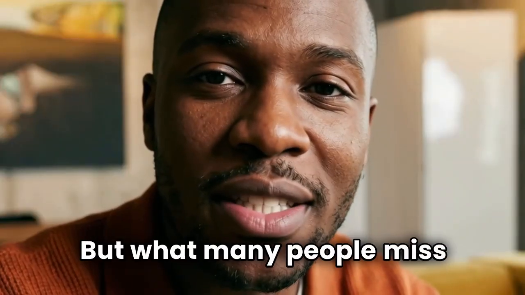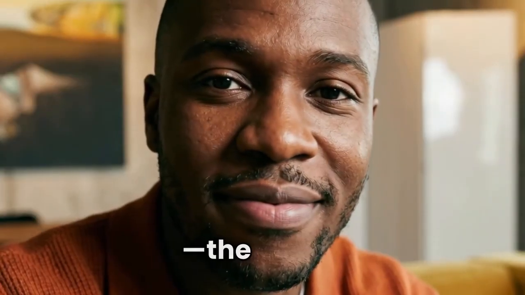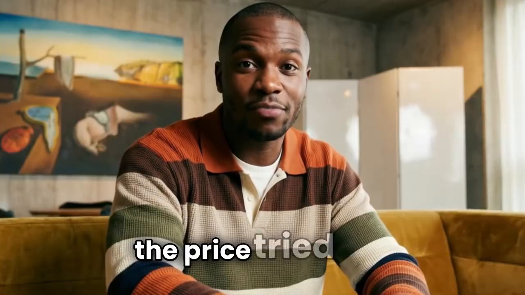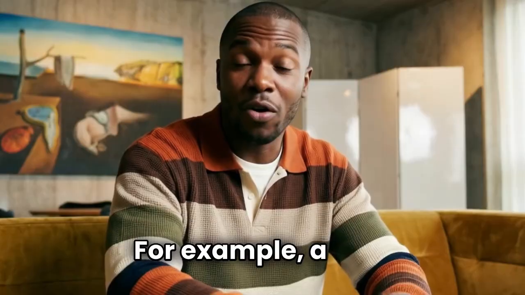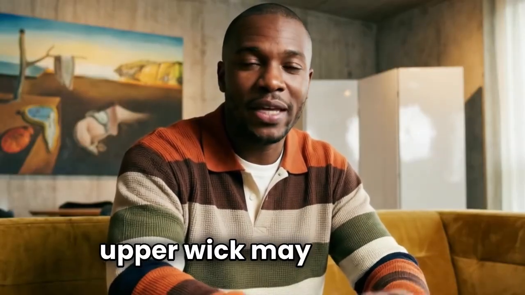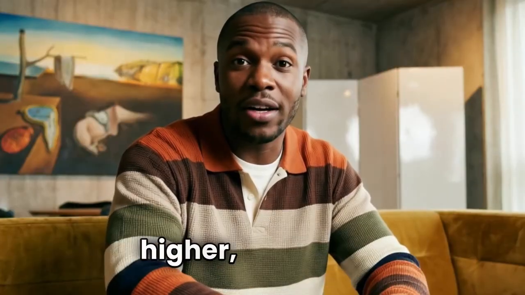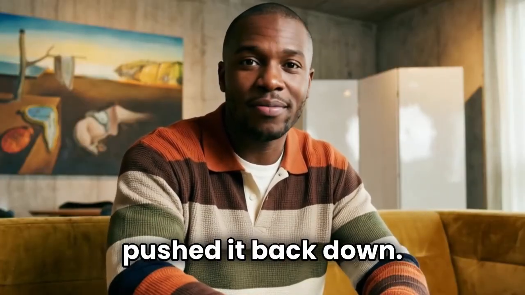But what many people miss is the most important part, the wicks. Wicks show where the price tried to go but couldn't hold. This reflects the battle between buyers and sellers. For example, a long upper wick may indicate that the price tried to go higher, but sellers pushed it back down.